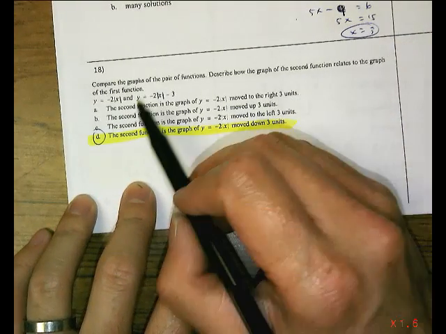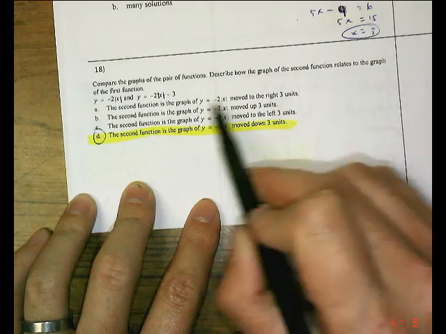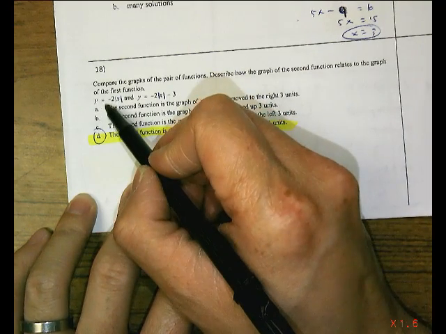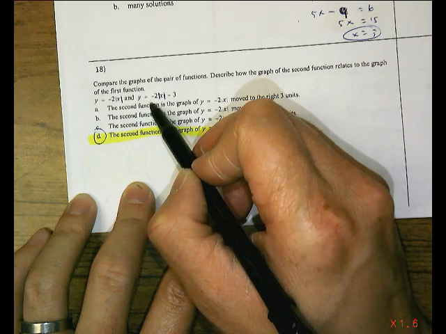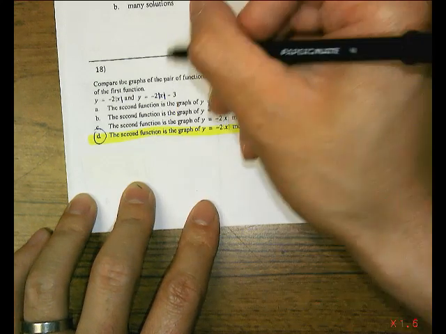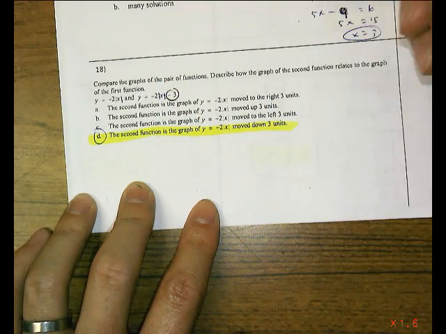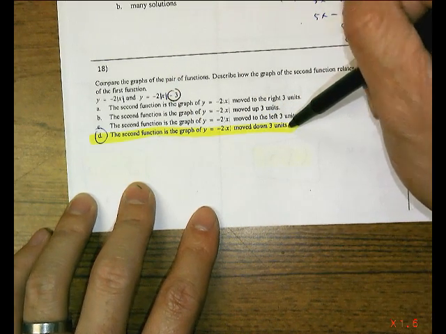Question number 18, compare the graphs of the pair of functions. Describe how the graph of the second function relates to the graph of the first. So I have y equals negative 2 absolute value of x, and y equals negative 2 times absolute value of x minus 3. So essentially the only thing that's different here is this minus 3. So what does that do? It just moves your graph down 3 units. That's your k value.